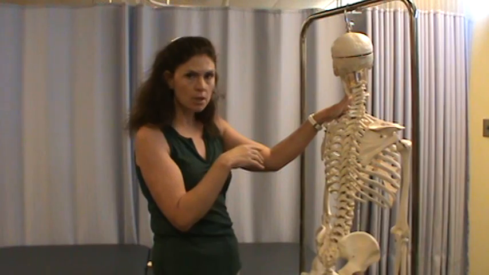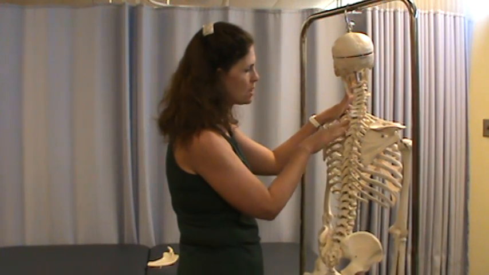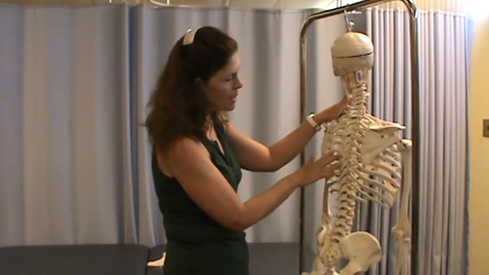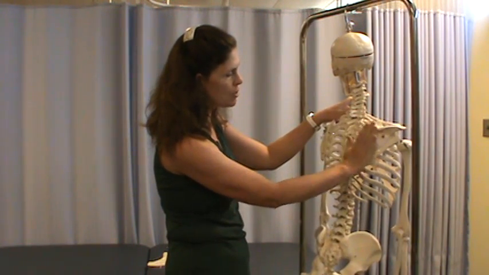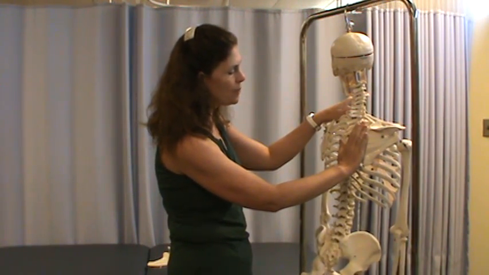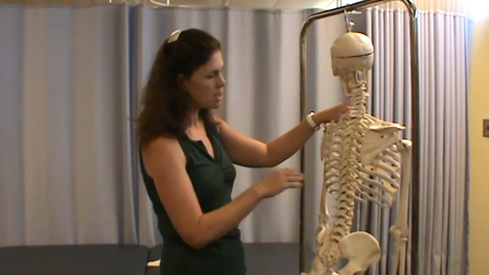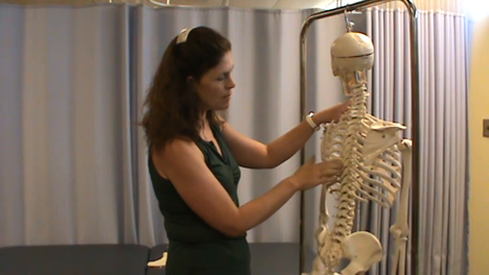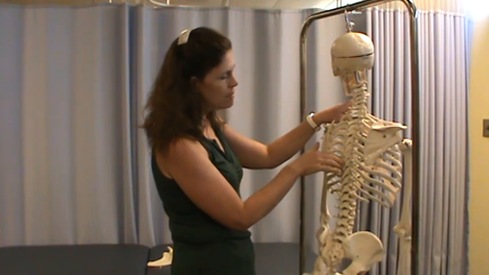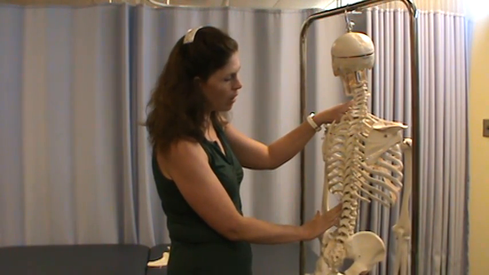Then the middle trapezius, which starts around T1, T2, down to about T5, so it's almost like a rectangle coming straight across. And then the lower trapezius, which is a bottom triangle, the rest of it, maybe T6, T7 down to T12.